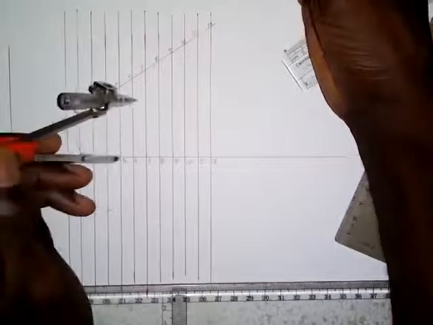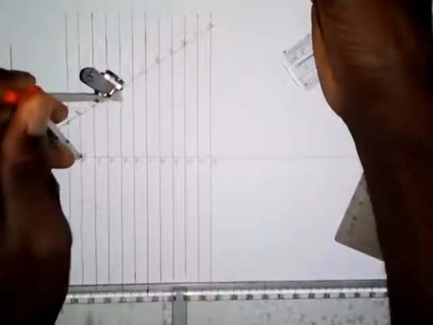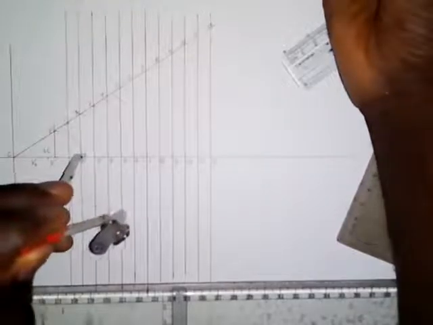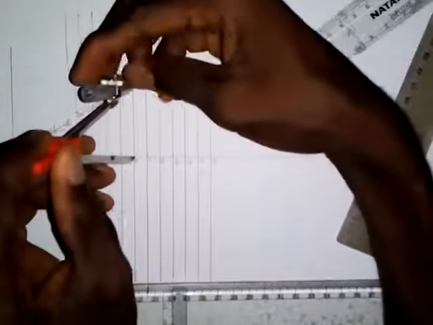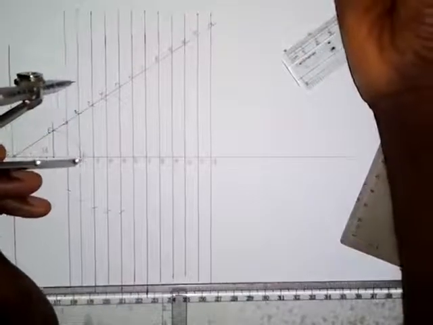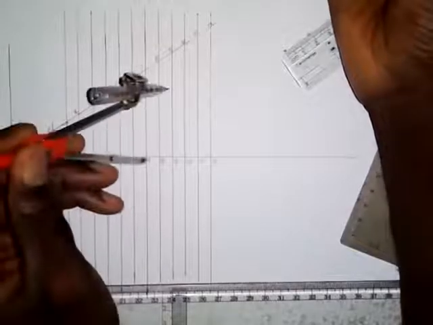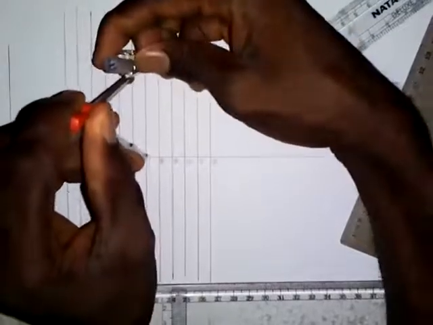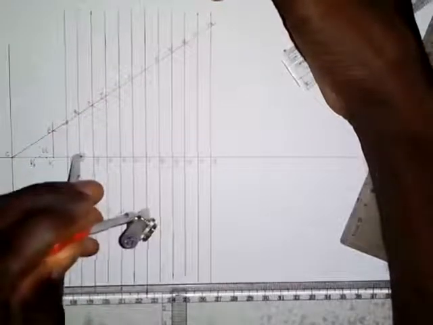So next is 5. So you extend to this point on the inclined line. So bring it to the focus. So you make an arc up here and make an arc down here. So next, put on 6 here and extend to point 6 along this inclined line. Bring it to the focus here. So you make an arc here and make an arc here. So next at 7, extend to this point 7 on the inclined line. Then take it to the focus. So make an arc here and make an arc here.